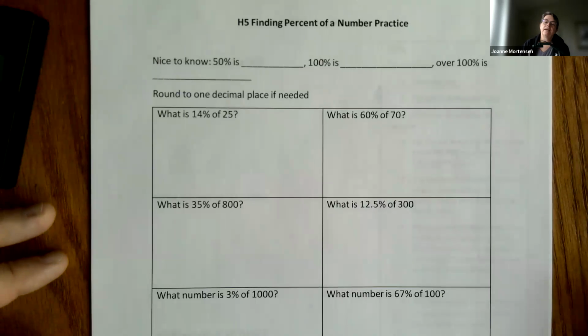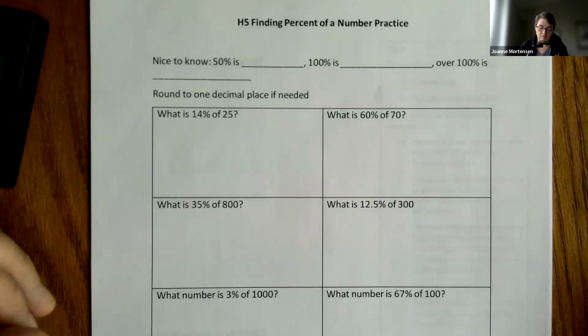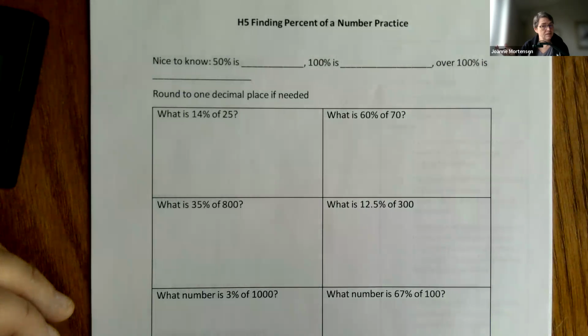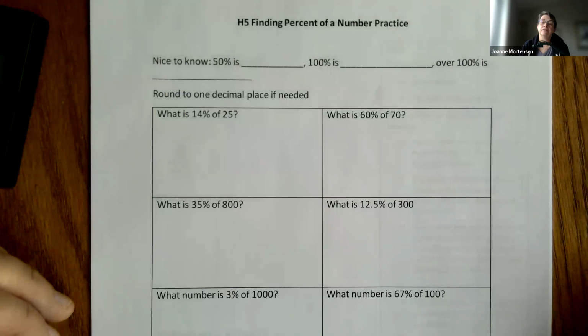Hey everybody, this is video H5, practice finding percent of a number. These are pretty straightforward. So I'm hoping that maybe you've already done them and got like one wrong and you're just double checking, or you're gonna watch me do a couple more and then you're gonna turn off the video and do them all yourself.